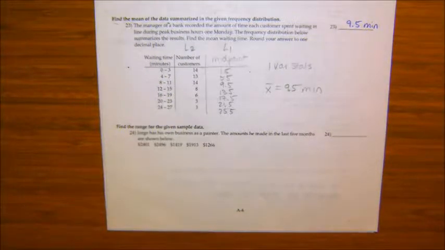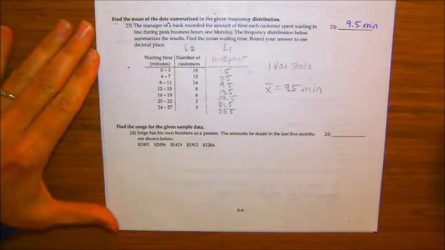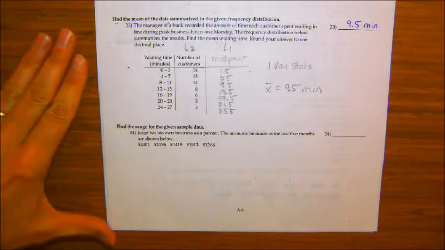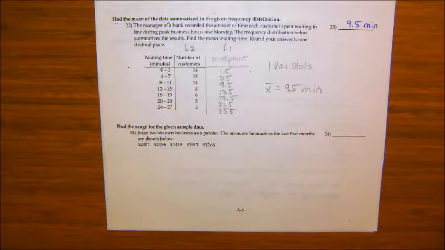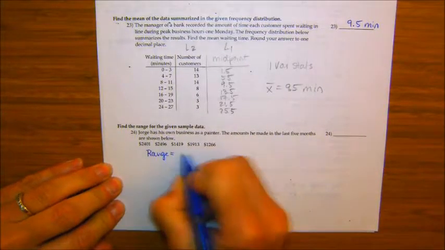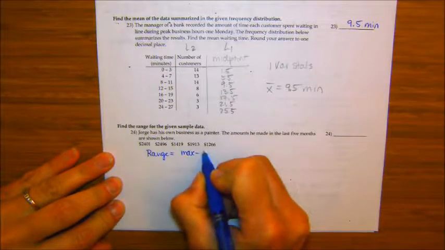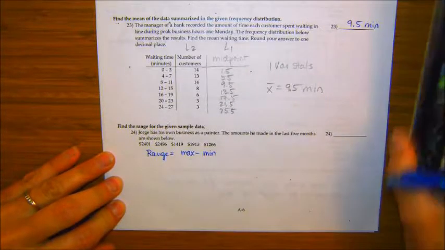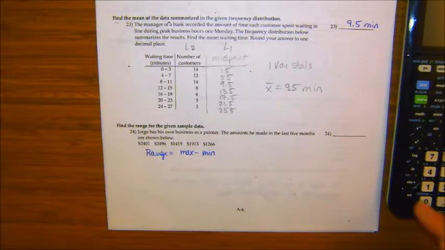I'm going to go over the rest of the practice exam 1 that we weren't able to finish in class. So we went over everything up to number 23. So number 24 is asking for the range of the sample data. The range is equal to the max minus the minimum, which is the entire range of our data.